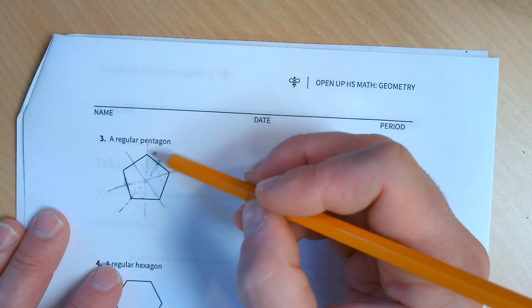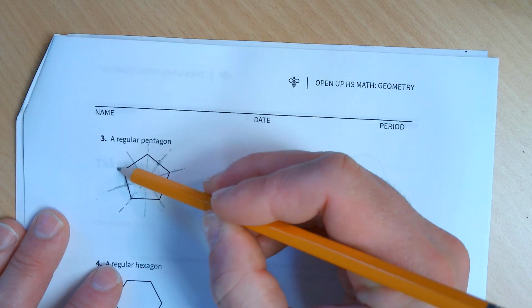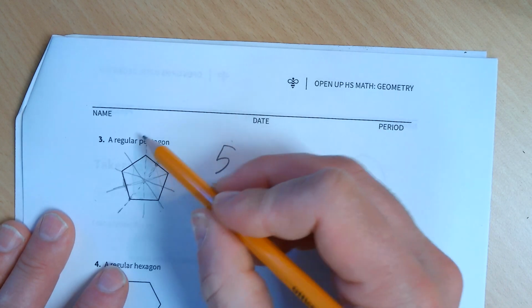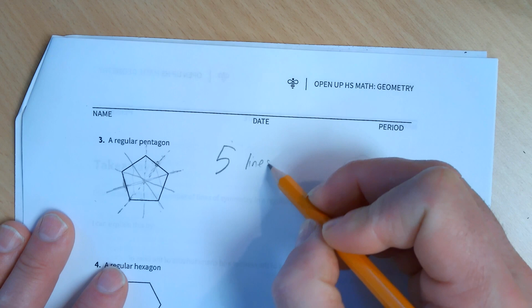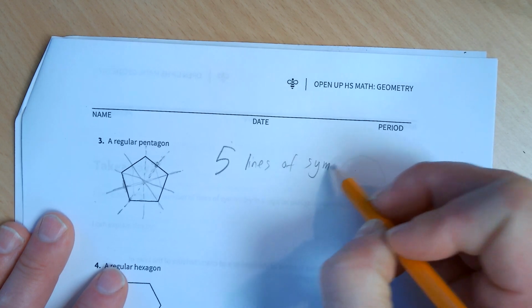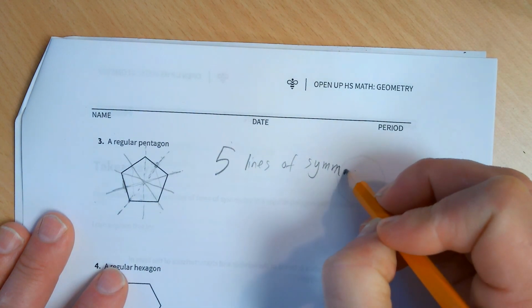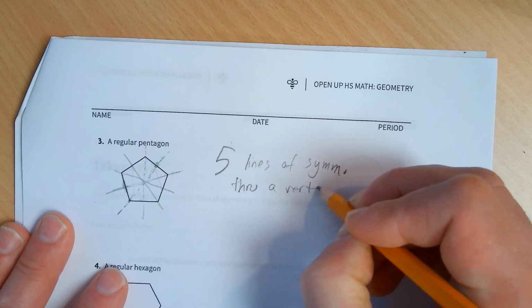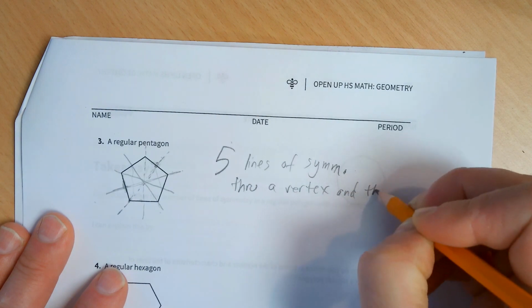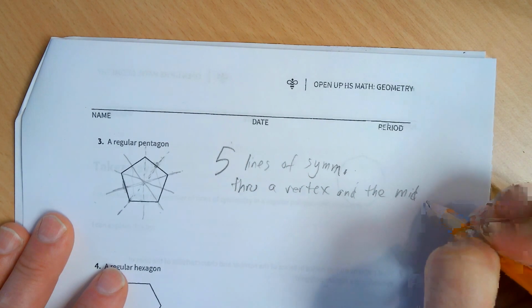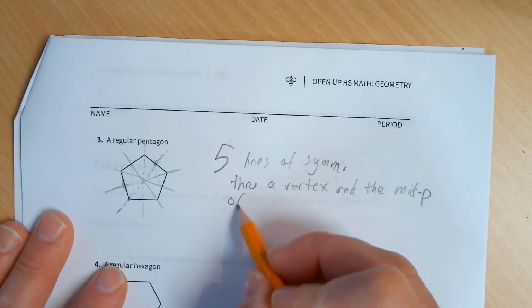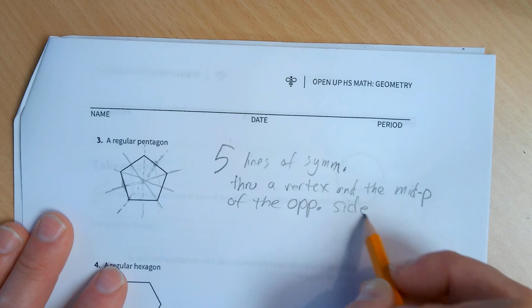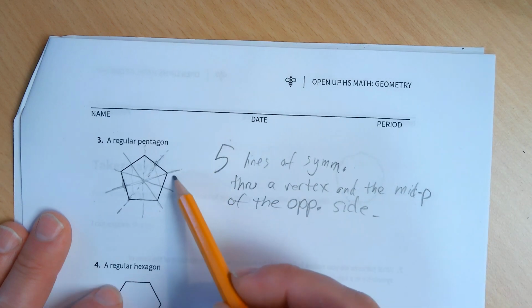Did I miss any? 1, 2, 3, 4. Oh yeah, this corner, this midpoint. So 5. Pentagon has 5 sides, and we have 5 lines of symmetry. All go through a vertex and the midpoint of the opposite side.